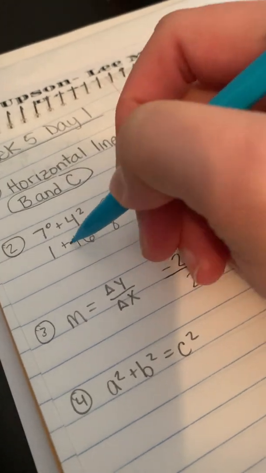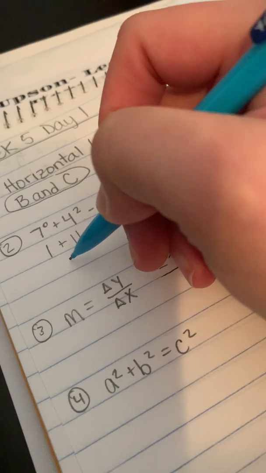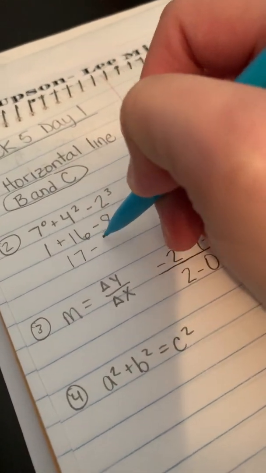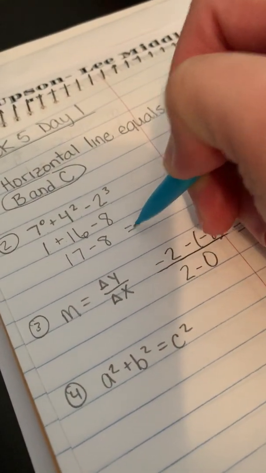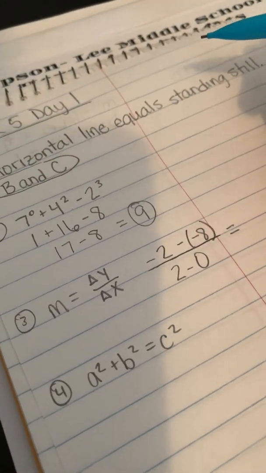And then I have addition and subtraction, so I'm just going left to right. 1 plus 16 is 17, minus 8. 17 minus 8 is 9. So my final answer is 9.